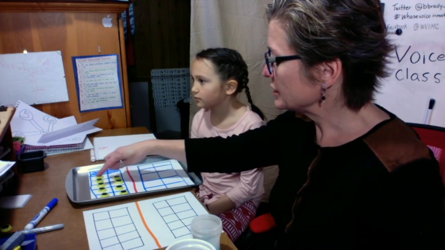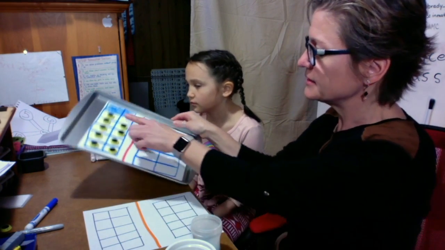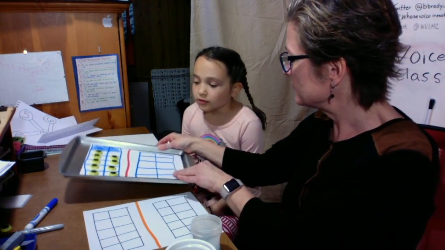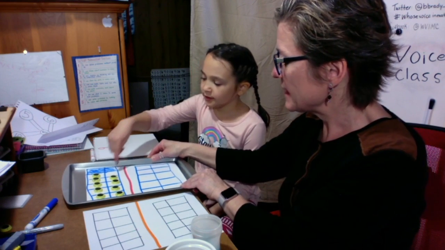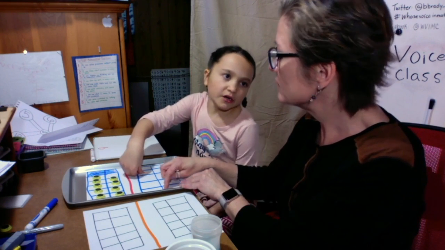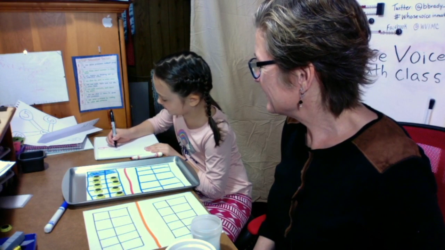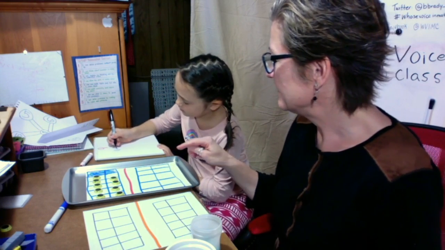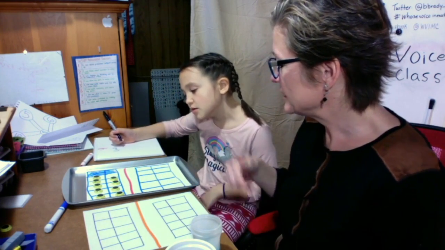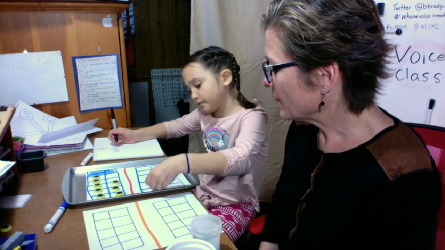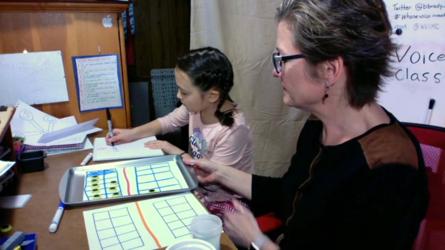So what equation would match how many are on this top 10 frame and how many are on the bottom 10 frame? How many magnets? 9 plus 0. Right. Can you write that down, please? All right. Now we're going to see what happens when you move one magnet from the top and put it down on the bottom. What happens? What does it become?